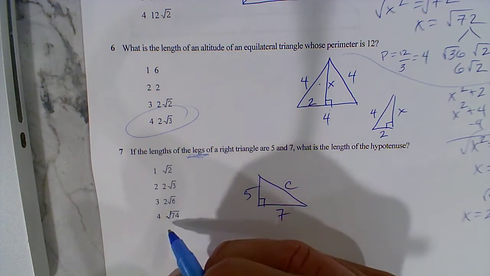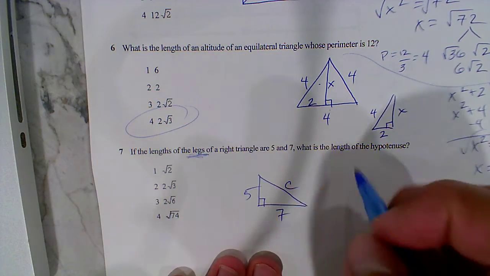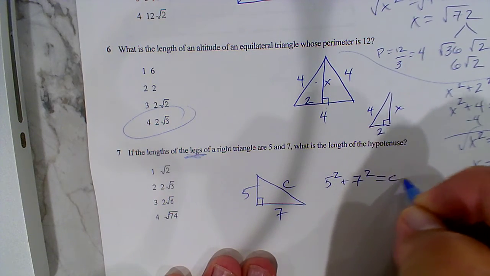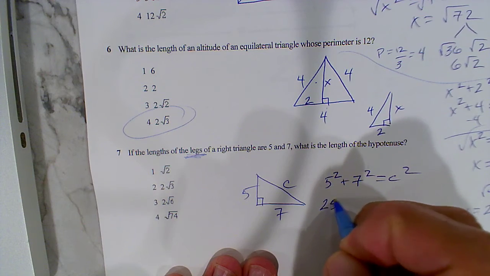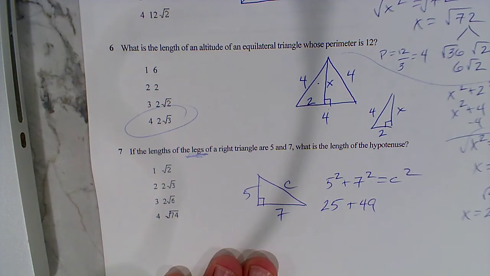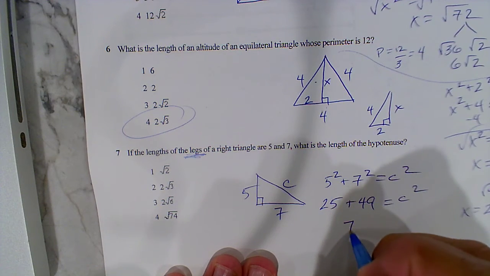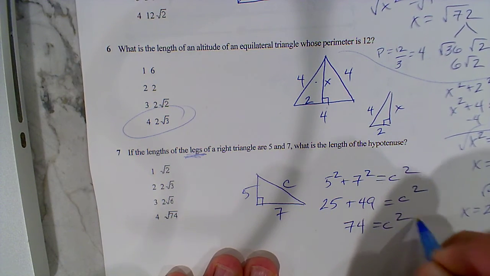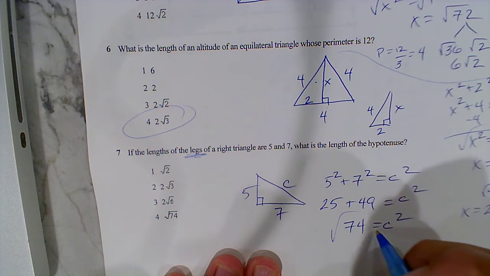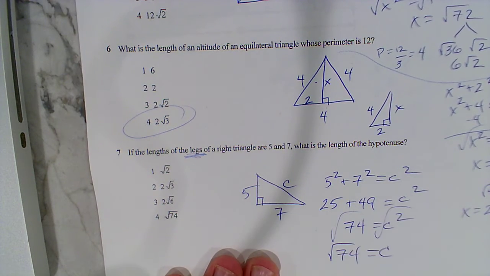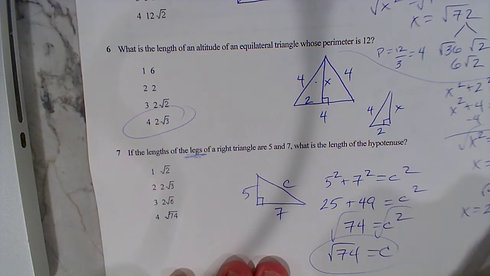Now we'll go through and look at the answers. They're all radicals, so don't be surprised now. So that's 5 squared plus 7 squared equals C squared. That's 25 plus 49 is equal to C squared. I'm going to add these up. That's 74 equals C squared. Square root, and C is the square root of 74. All right? So take a look at all those.